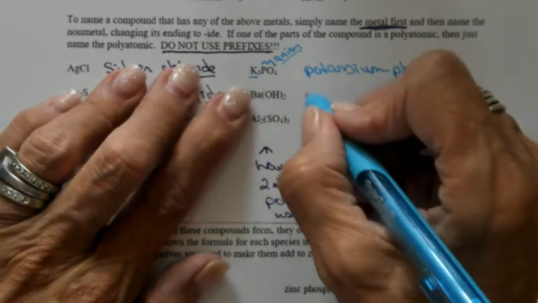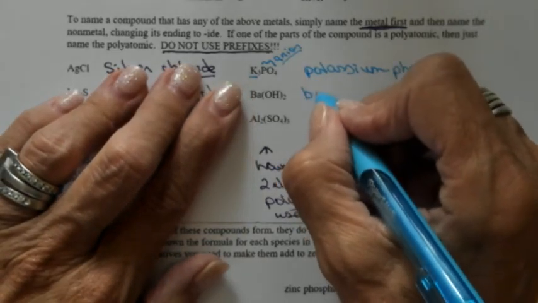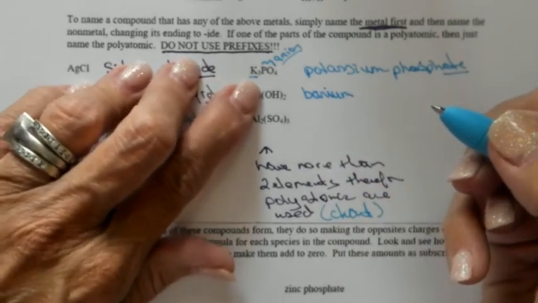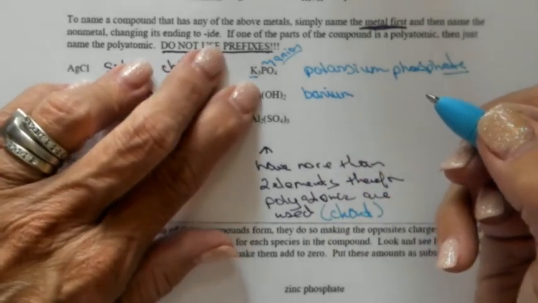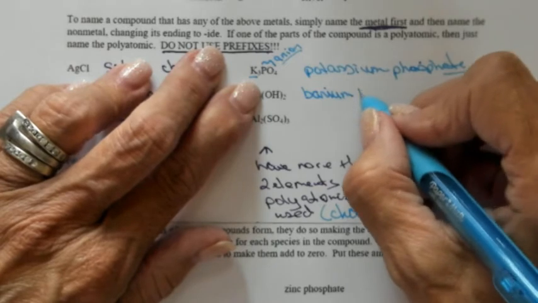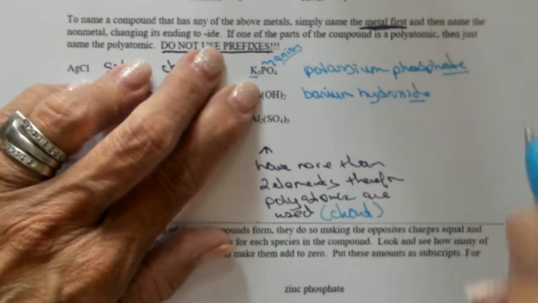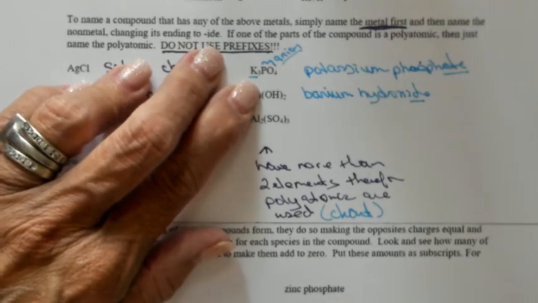Second compound, Ba, barium. I cover up the Ba. I see I have OH, hydroxide. This is one of the few that ends in "ide," but it has a special name. OH is hydroxide.